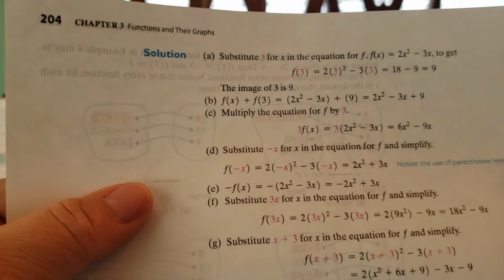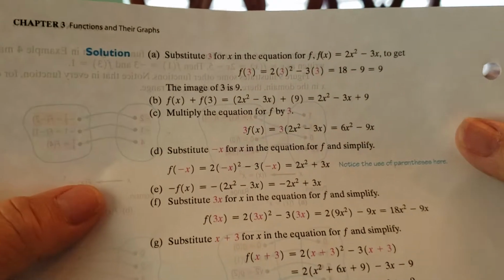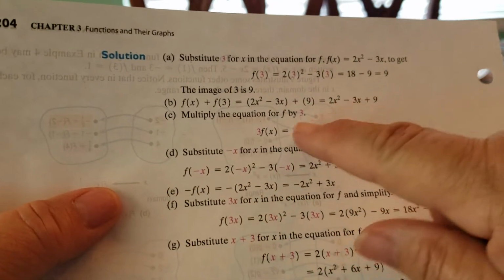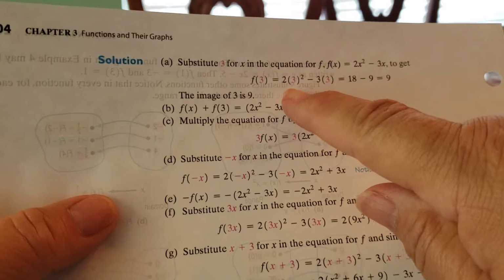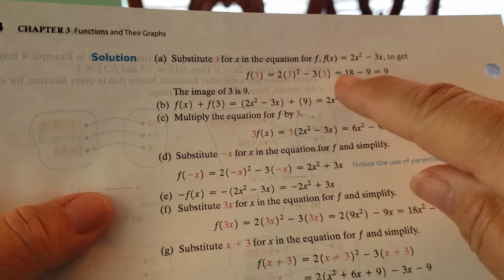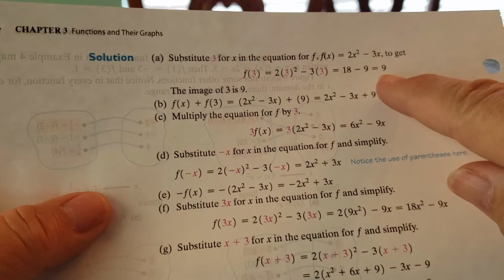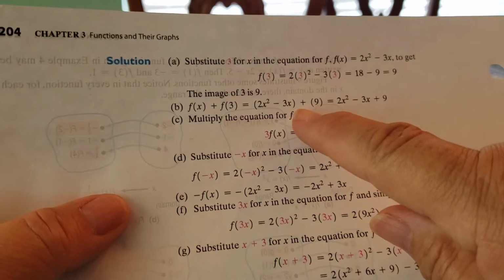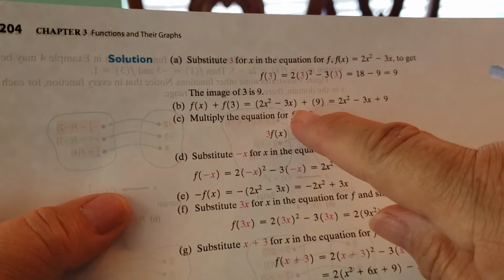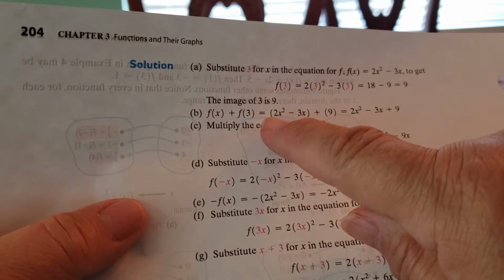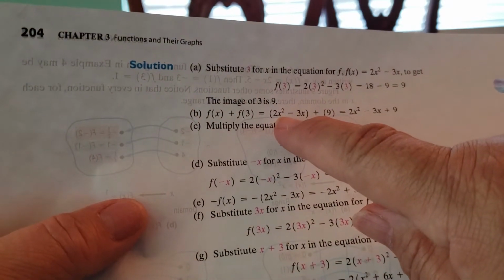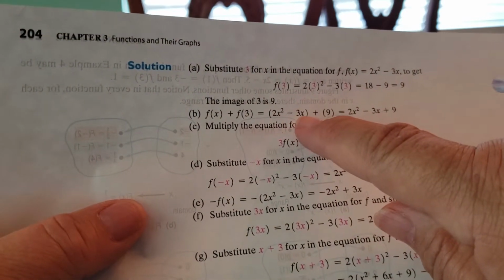This is on page 204. You notice that for the 3x, they've substituted 3 in both places for the x. They've done the math and got 9. In example B, they just took f of x, which is just the expression 2x squared minus 3x.